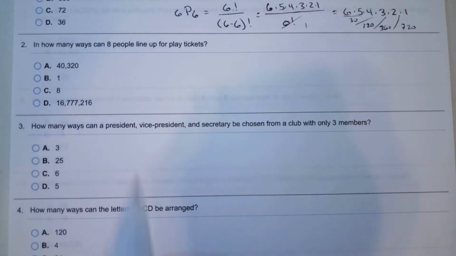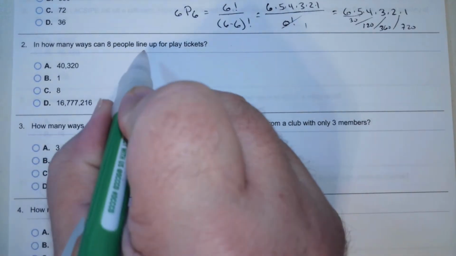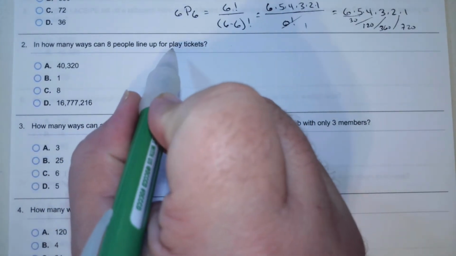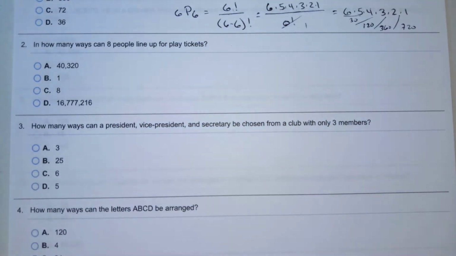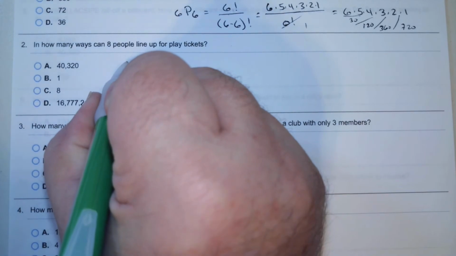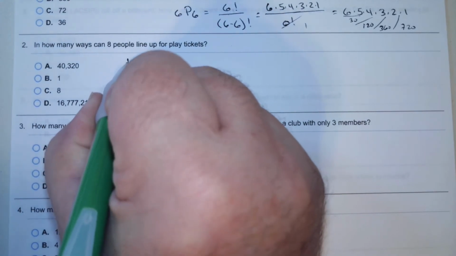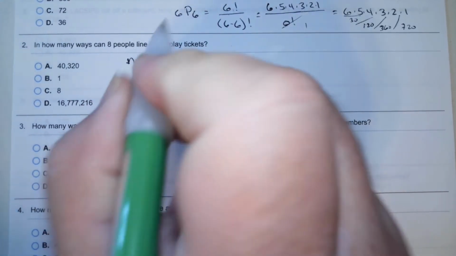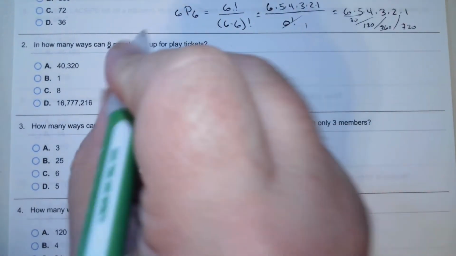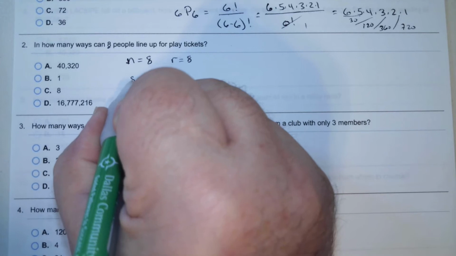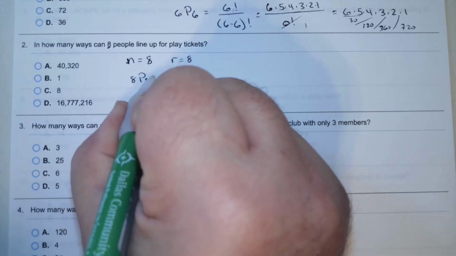Number 2. How many ways can 8 people line up for the play tickets? And order is important because the first person gets the best seats. So this is also a permutation. So we have n is 8 people total, and all 8 of them want to buy tickets. So our formula is 8P8.